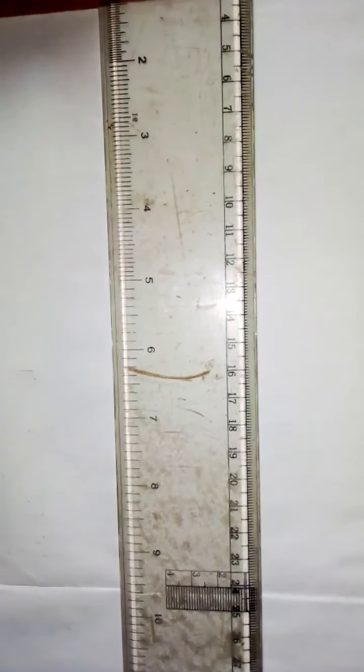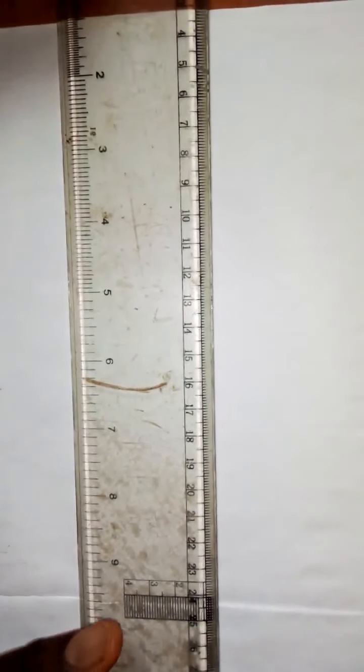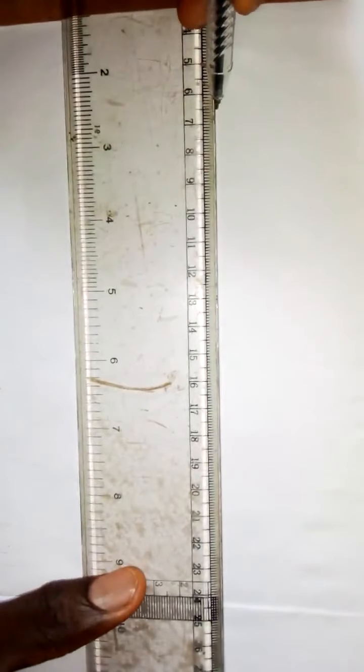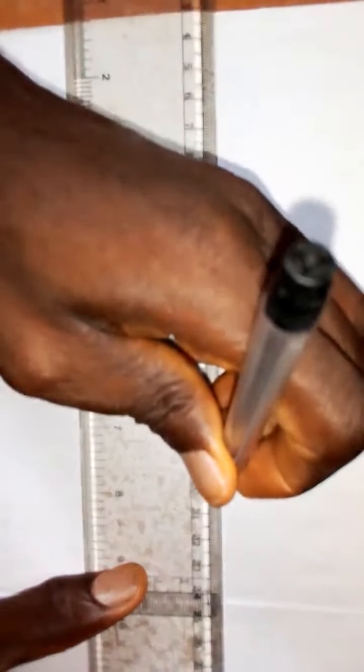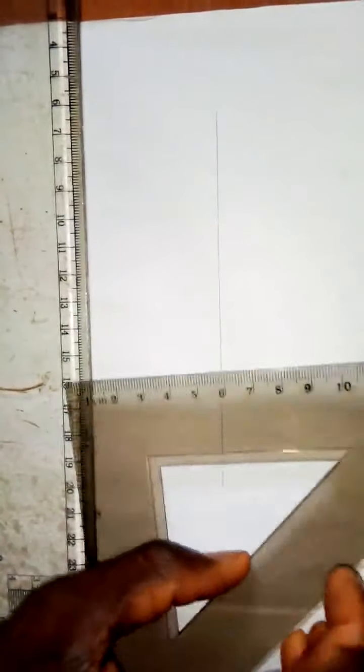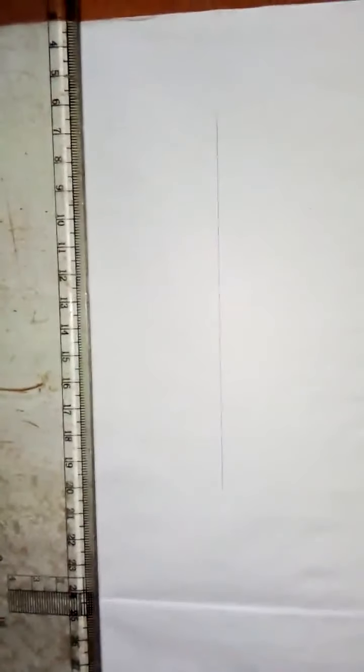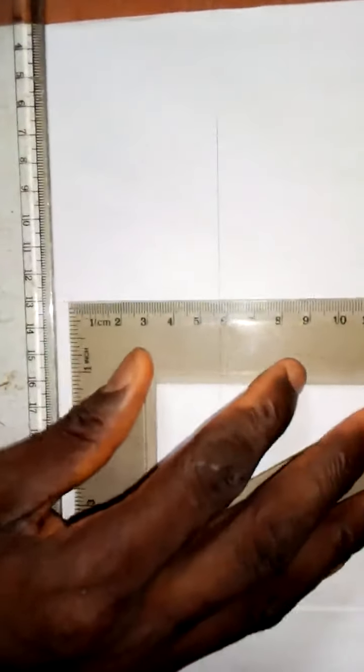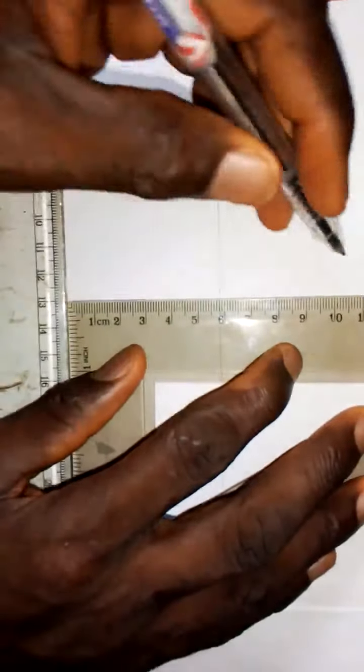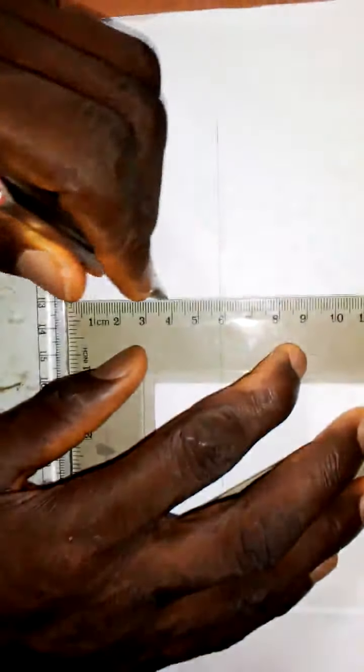We are starting with the division of a circle into 8 equal parts first. The first thing you need to do is to draw a horizontal line. Then you draw a vertical line. I'm going to use two methods, and I'm starting with the first method now. The lines intersect, they meet each other at this point.